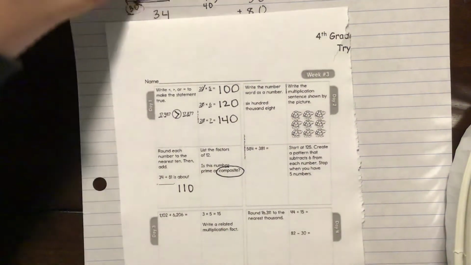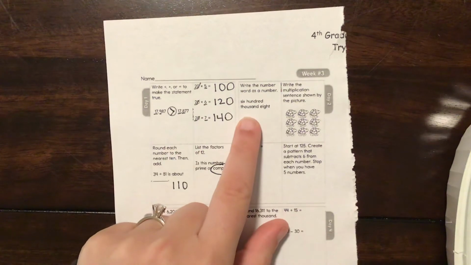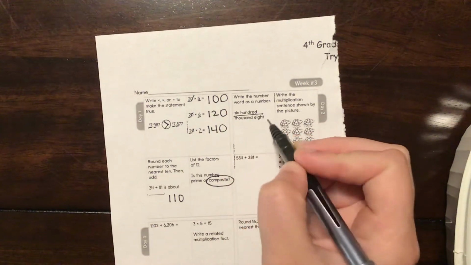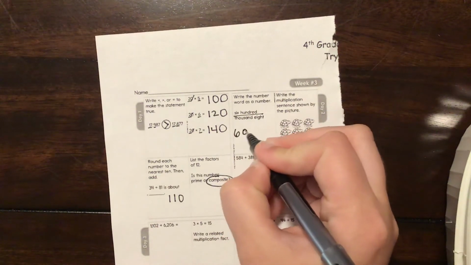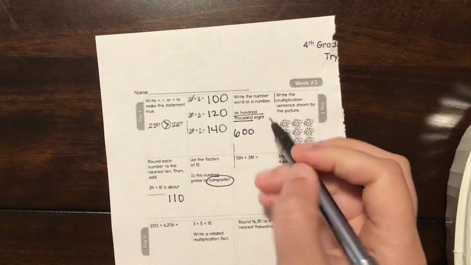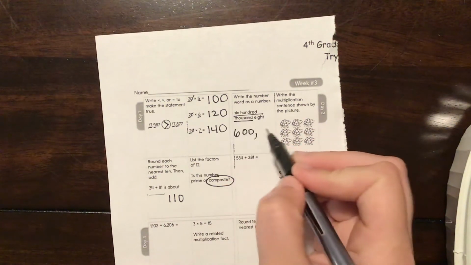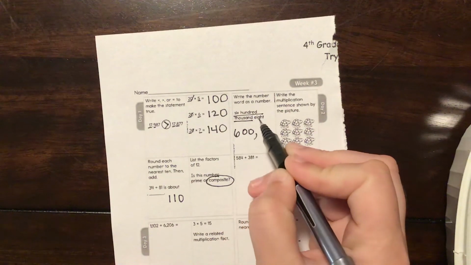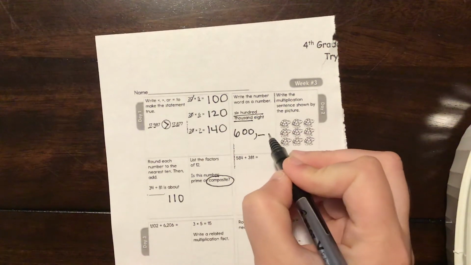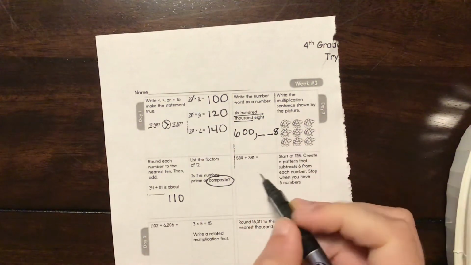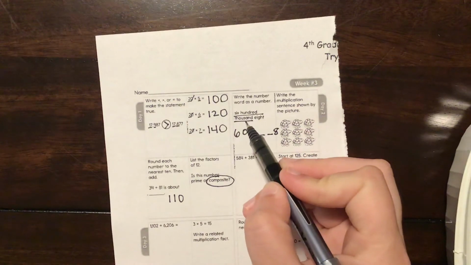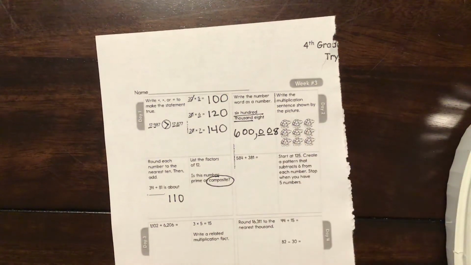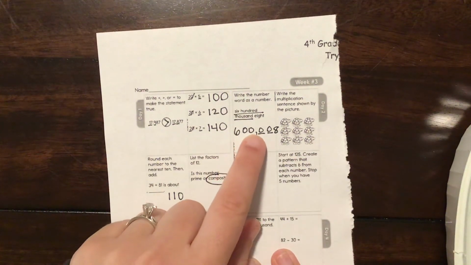Day 2. Write the number word as a number. 600,008. The first part I see is 600. Remember when you're reading, if there's a comma in the word and you are past the hundreds place, that's where you would say thousand, so that creates 600,008. But 8 goes in the ones place. And there's nothing after the thousand and before the 8, which means there are no hundreds or tens. So the number would look like this, 600,008.